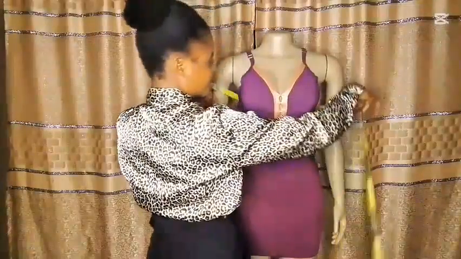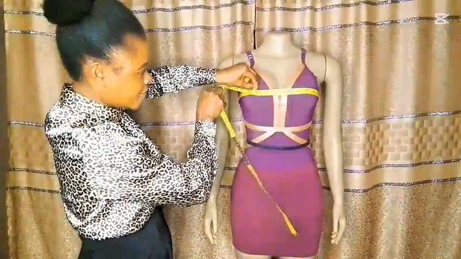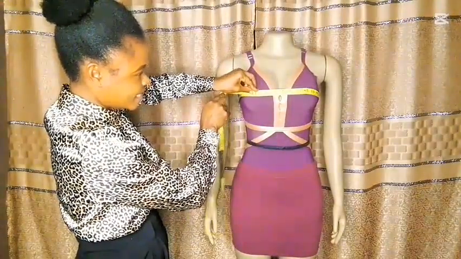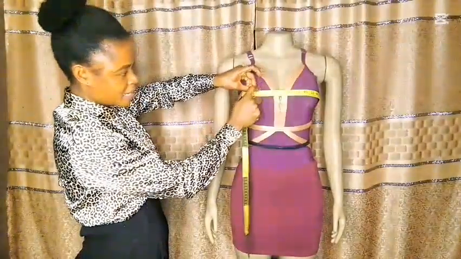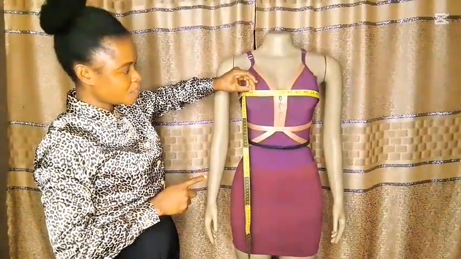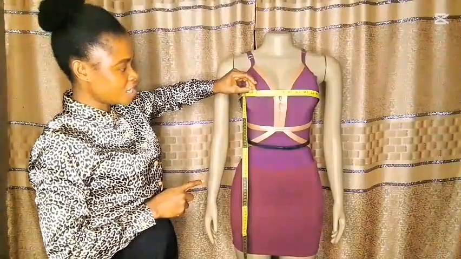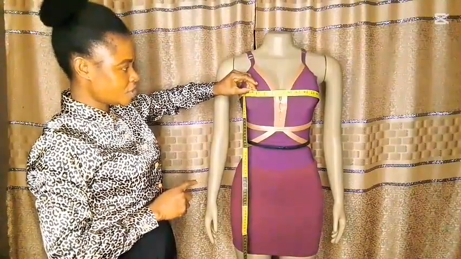To take the bust circumference, wrap your tape measure around the fullest part of the bust just like this. Ensure that it is leveled across the back. Now, read and record your measurement value. I have 34 inches here, which means that the bust circumference is 34 inches.